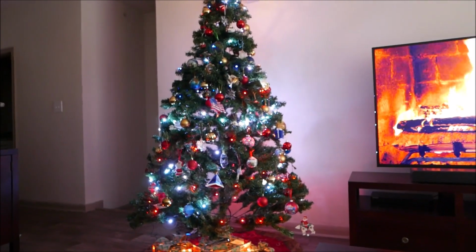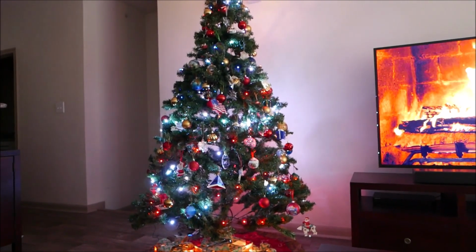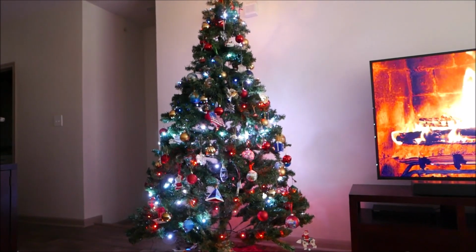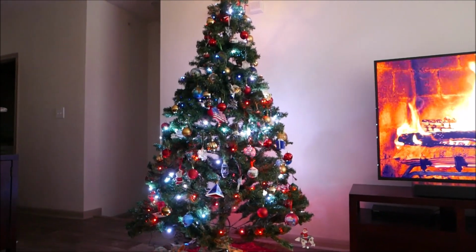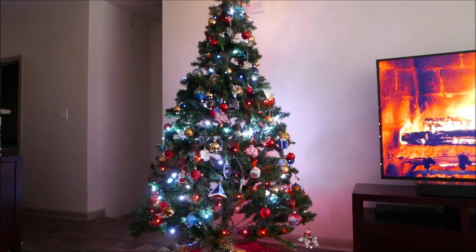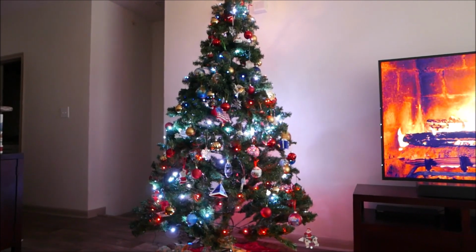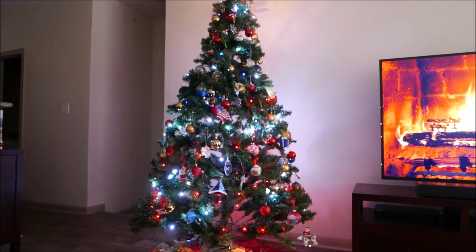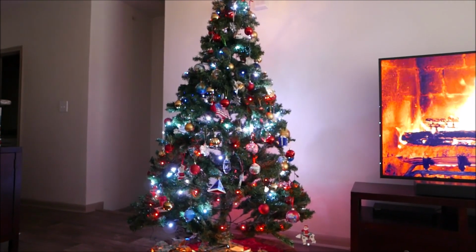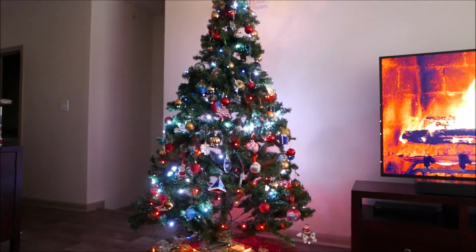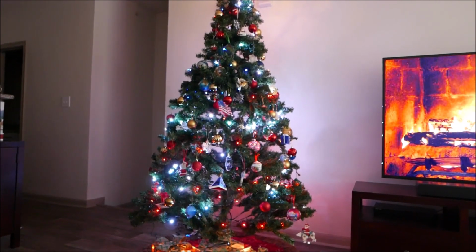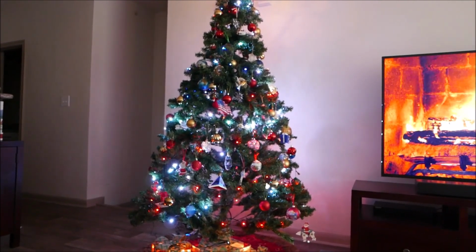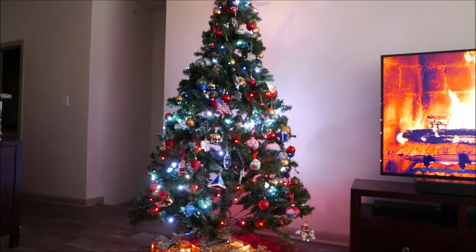And what you may not be able to see is that on the upper left quadrant, if you will, there is a combination of blue dotted with some red, with some white lights representing stars on a blue background. And then for the rest of the tree, both the upper right quadrant as well as the lower half, you have stripes of white and red.